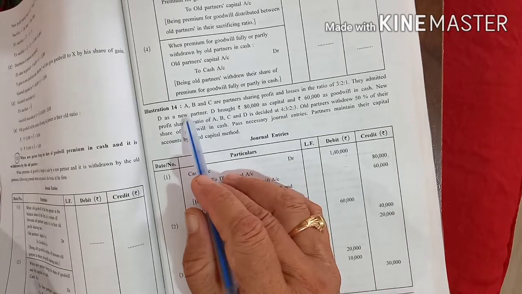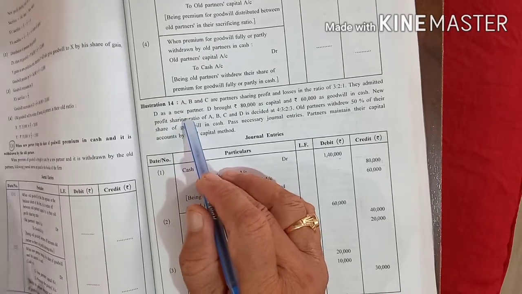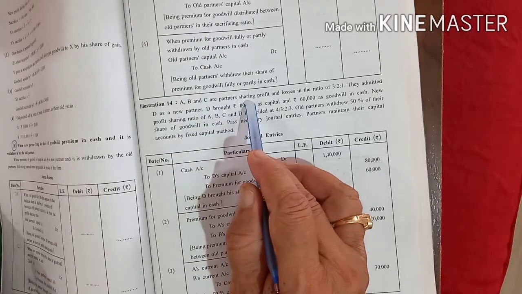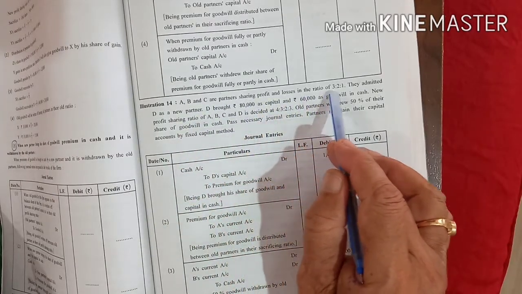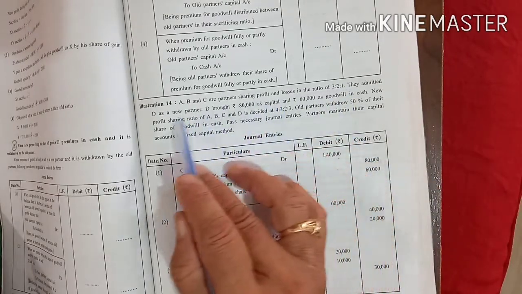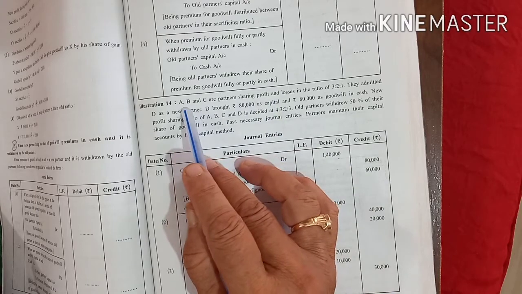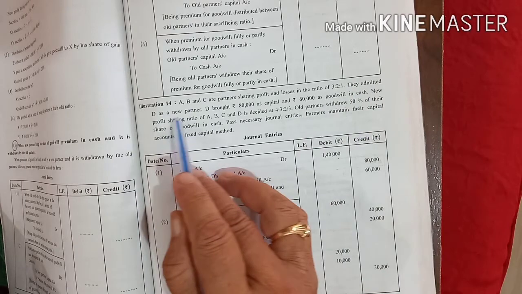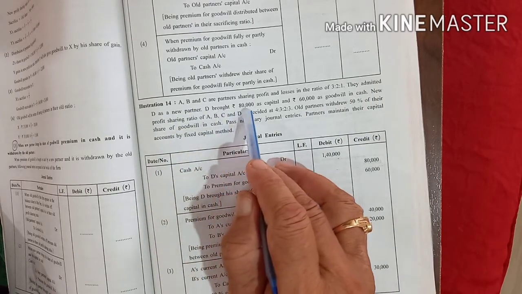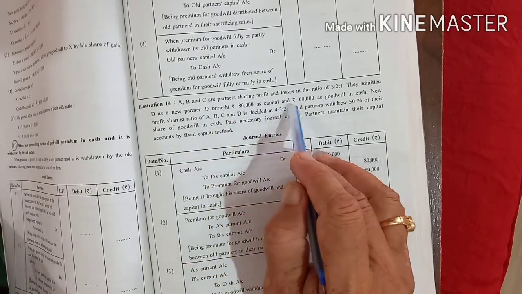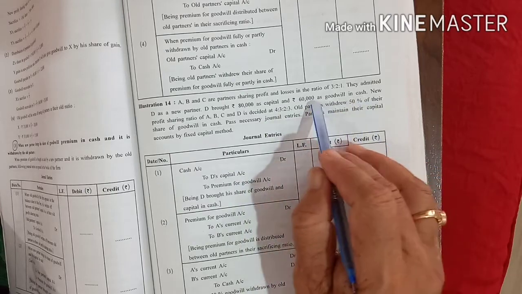This is based on the third point of accounting treatment of goodwill. A, B and C are partners sharing profits and losses in the ratio of 3:2:1. When you read the questions very carefully, keep in mind the old partners' names, how many there are, and the old ratio. They admitted D as a new partner. D brought 80,000 as capital, which no one will touch, and 60,000 as goodwill in cash.